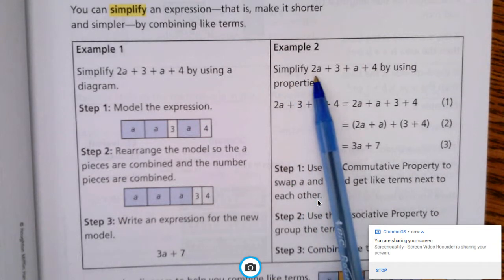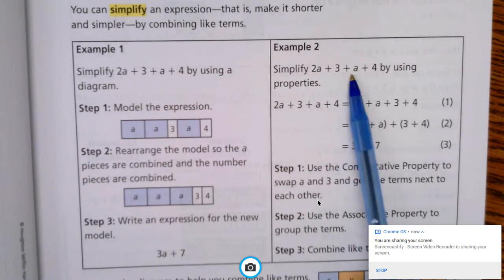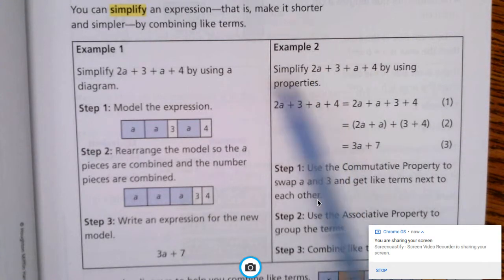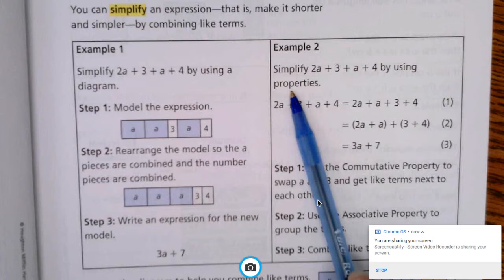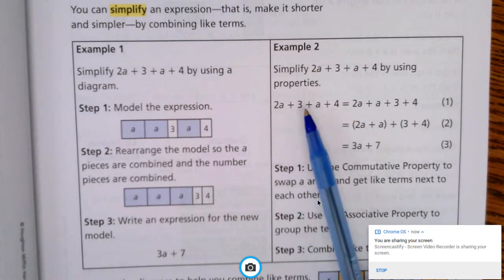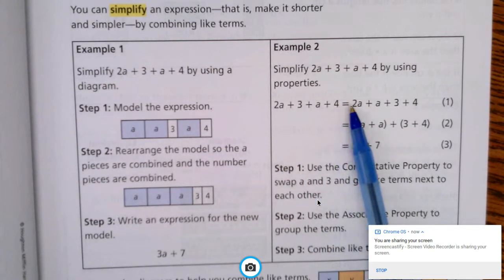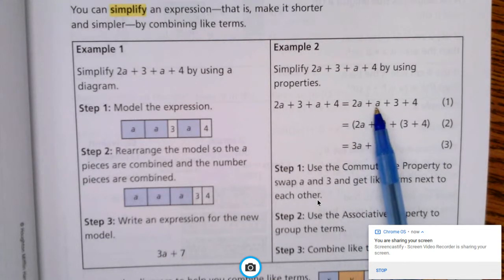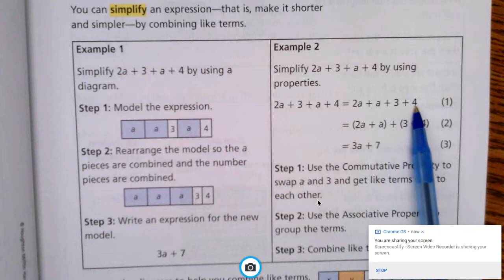Here's another example. Let's simplify 2a plus 3 plus a plus 4. So it looks like it's the exact same expression, but this time we'll use the properties. 2a plus 3 plus a plus 4 is equivalent to 2a plus a plus 3 plus 4.